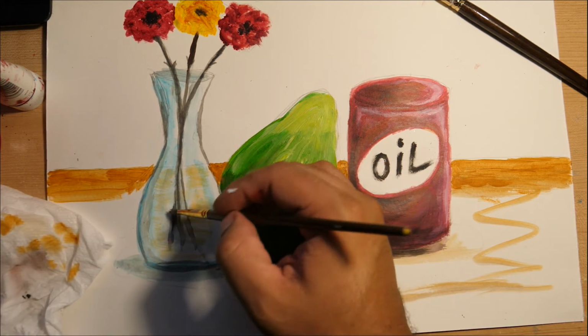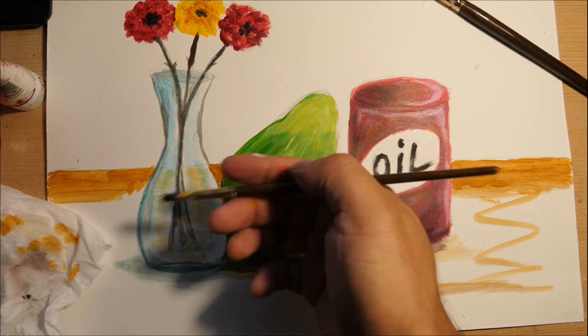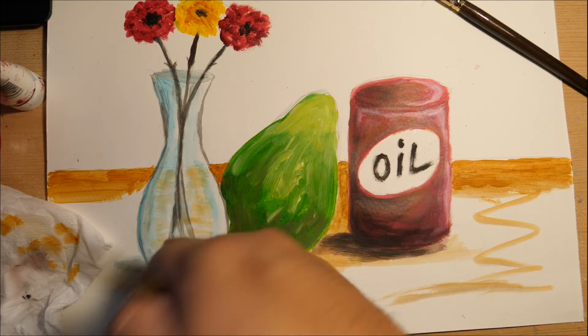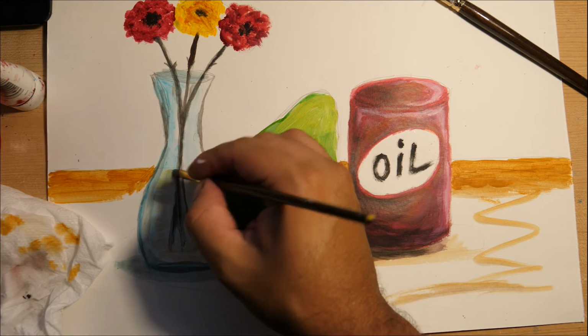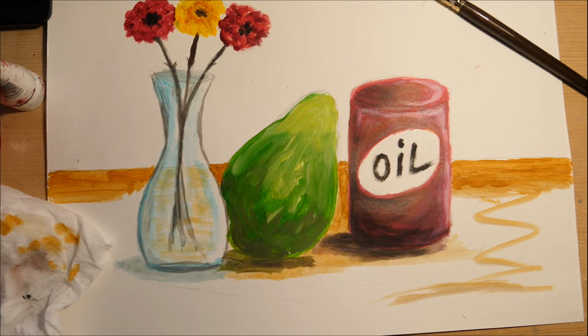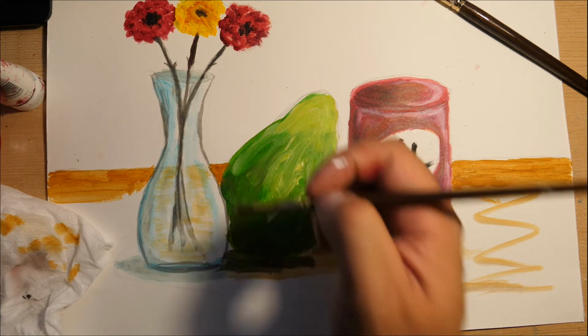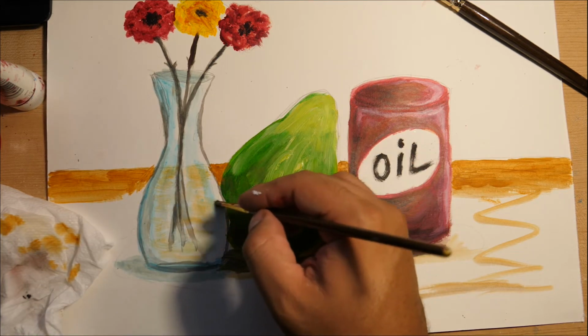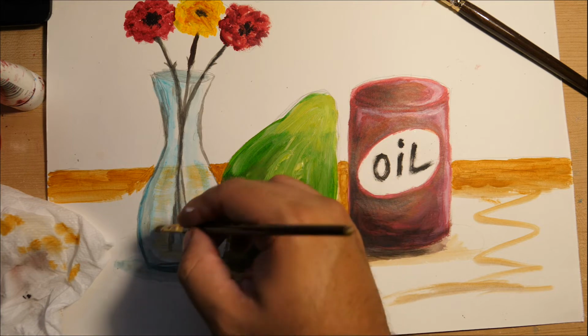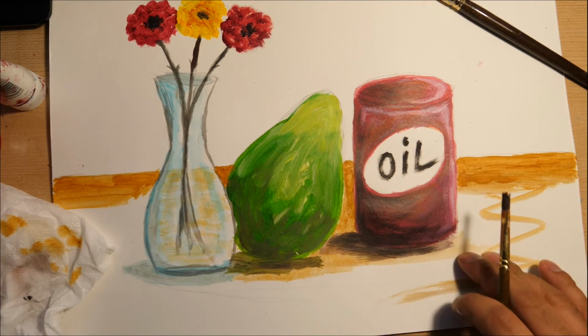And it looks like the glass shows through, you know? Into the surface of the table. Okay, but it's just a trick, see?